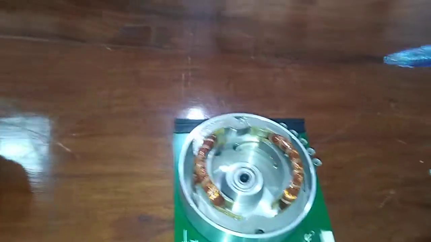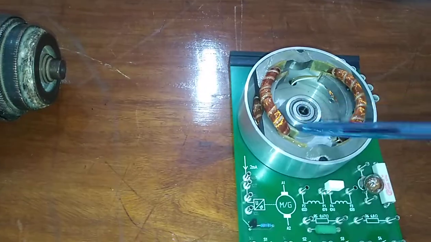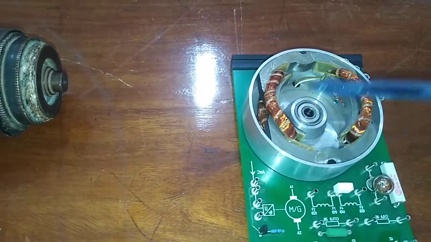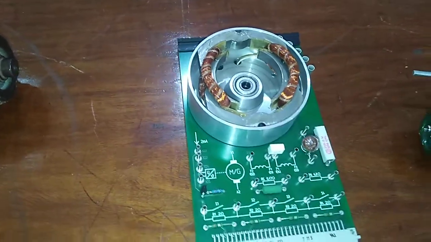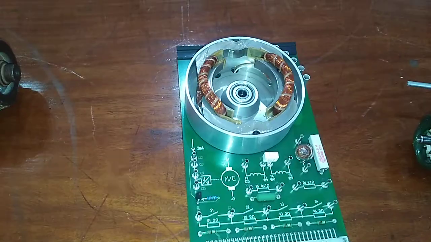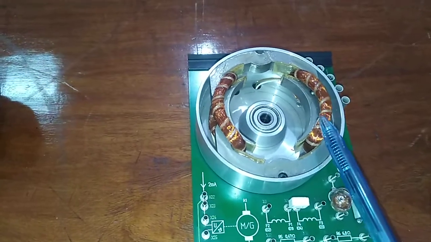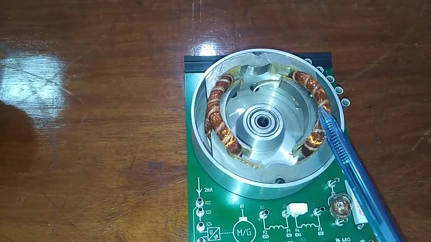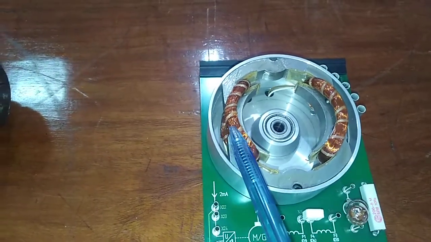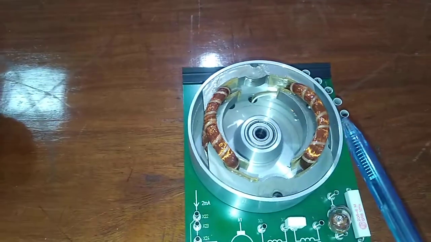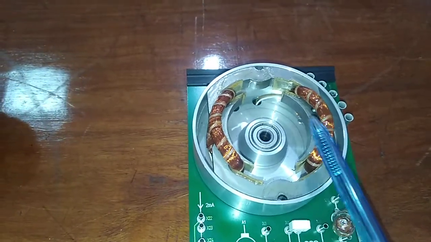Okay, so on the stator there also lies a bearing to reduce the friction losses. So for example, this is the excitation system or the field system. If this is one of the poles, the north pole, and let's assume this is the south pole, when magnetic flux passes, it will pass through the rotor.